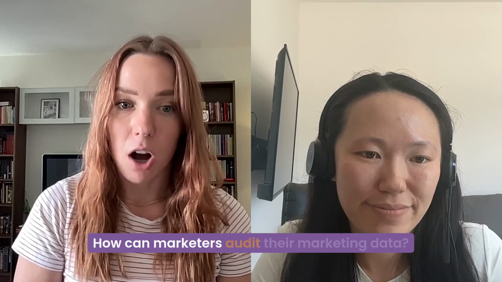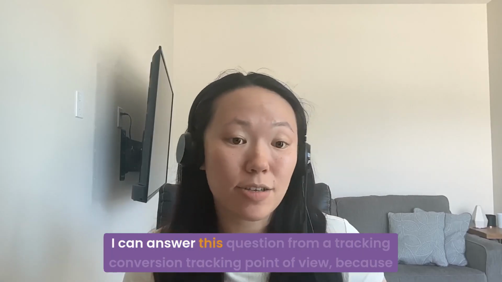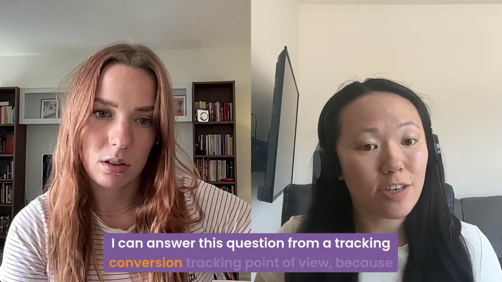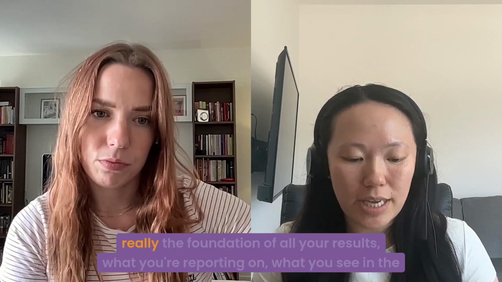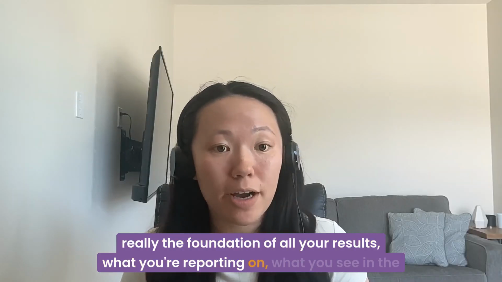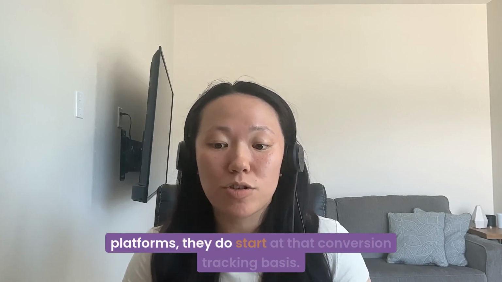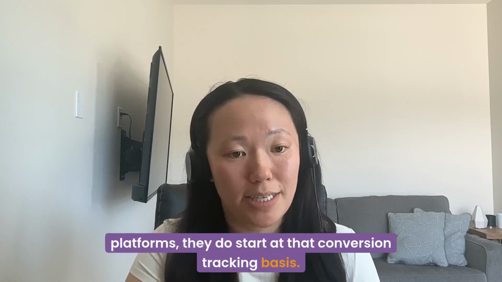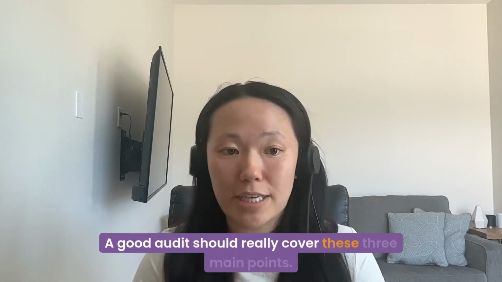How can marketers audit their marketing data? I can answer this question from a conversion tracking point of view, because really the foundation of all your results, what you're reporting on, what you see in the platforms, they do start at that conversion tracking basis. A good audit should really cover these three main points.